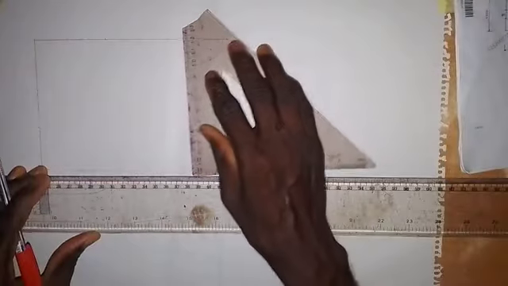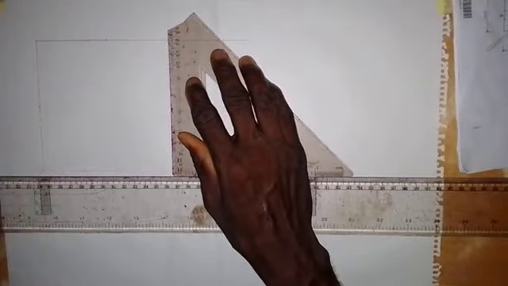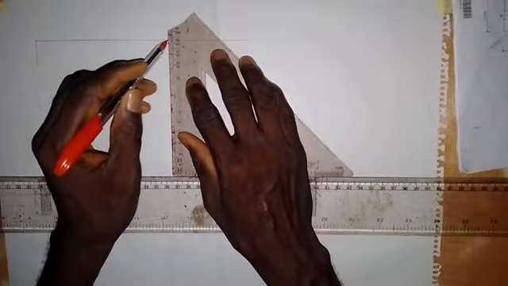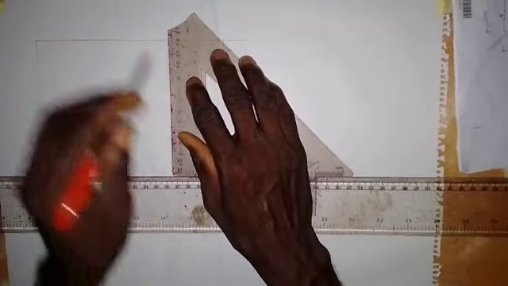So I can just come here and draw this line as a vertical line to touch this line here. So we draw this down like this. Okay, so we have this.